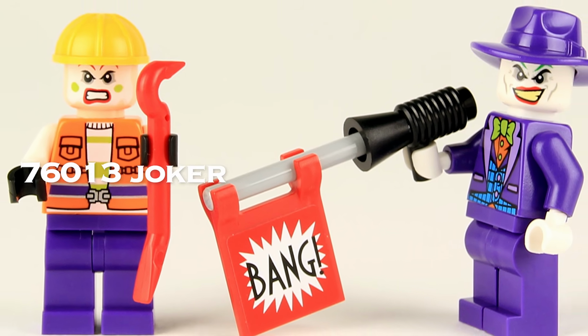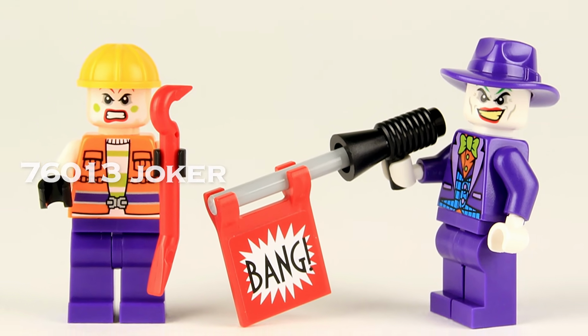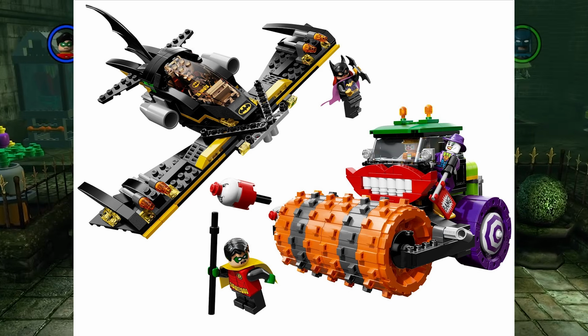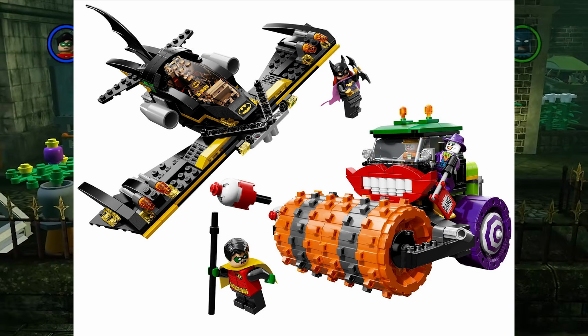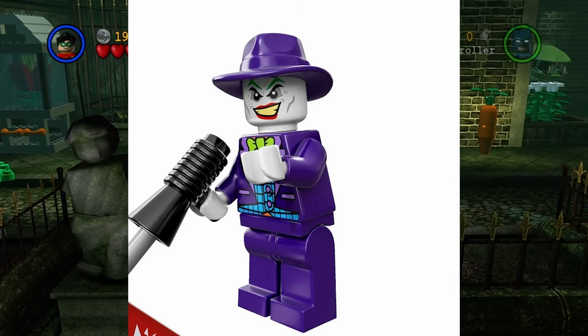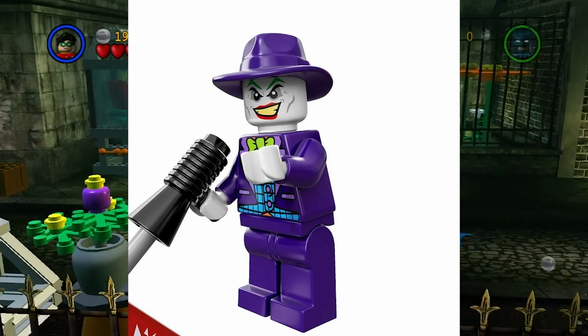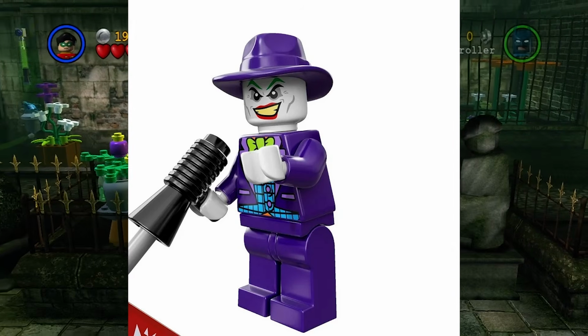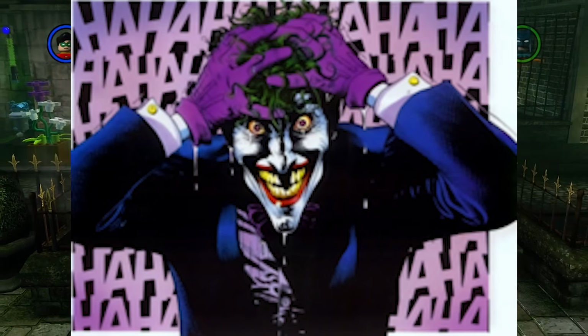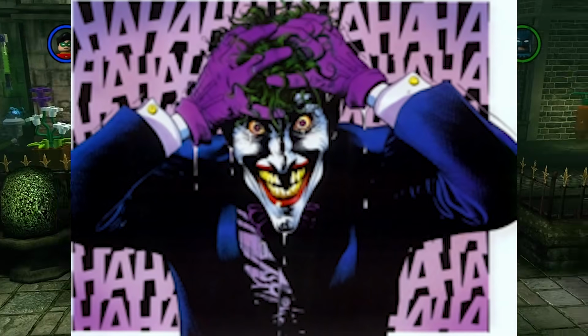76013 Jack Nicholson Joker. The Joker Steamroller set has this Joker minifigure who wears a purple fedora and as a result bears a striking resemblance to Jack Nicholson's character in the 1989 Tim Burton Batman film. He also has a resemblance to the Joker as he appeared in the Killing Joke graphic novel.